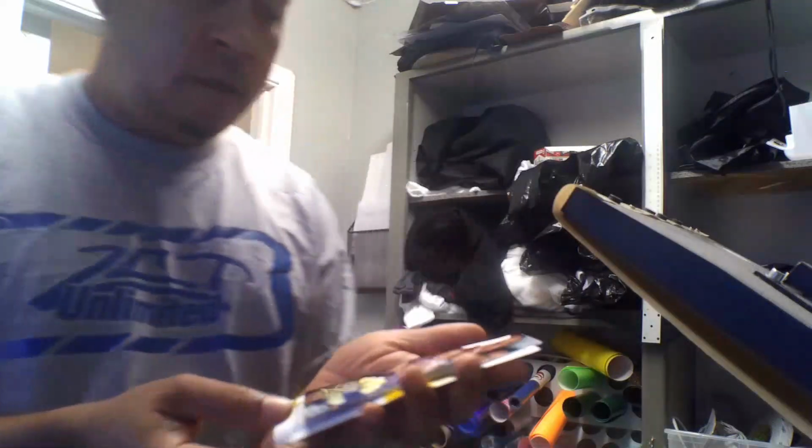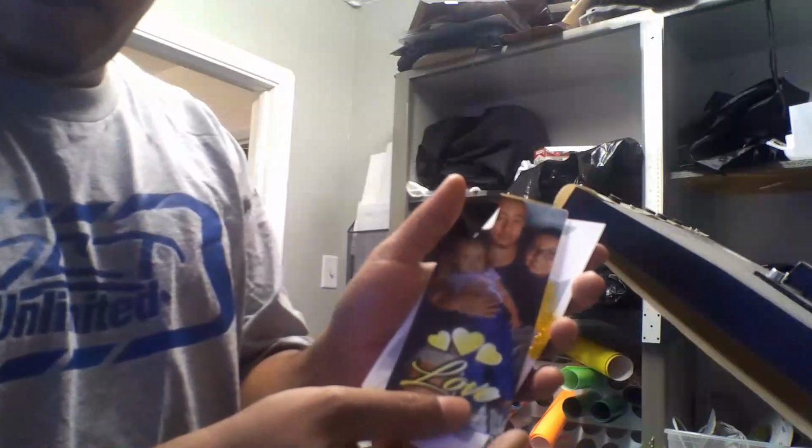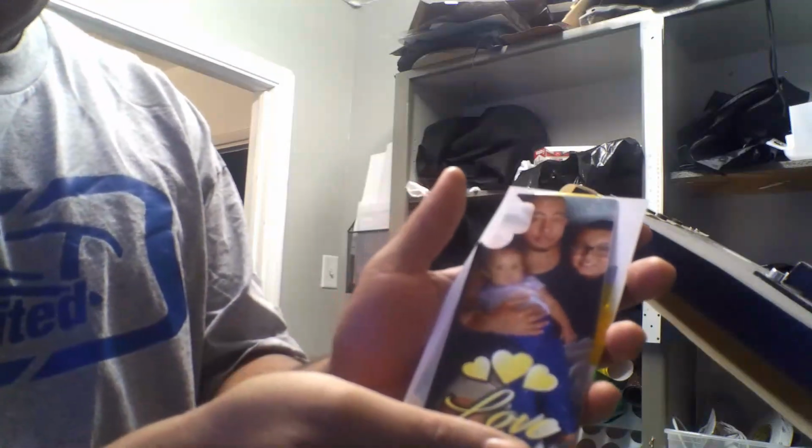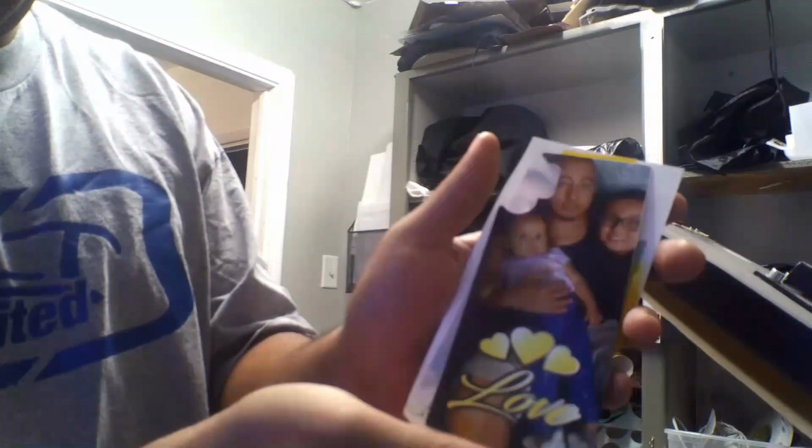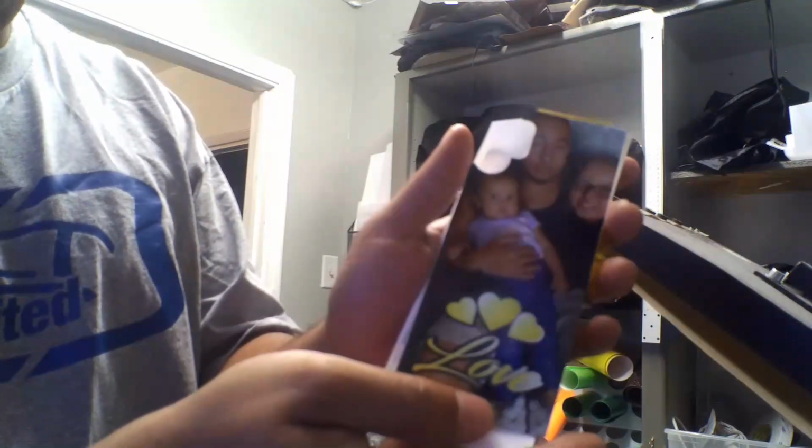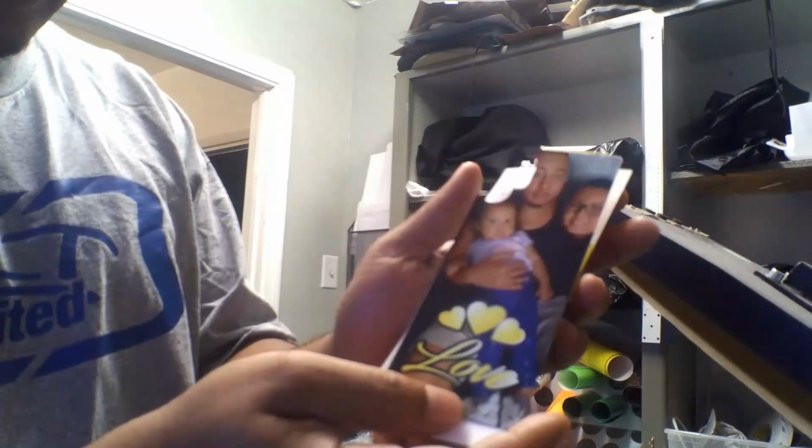Alright, so got it all sublimated. As you can see here, that is me and my kids. This is actually one I was doing for my wife. She told me what she wanted on it, and there you have it.